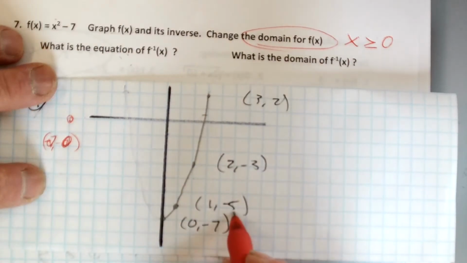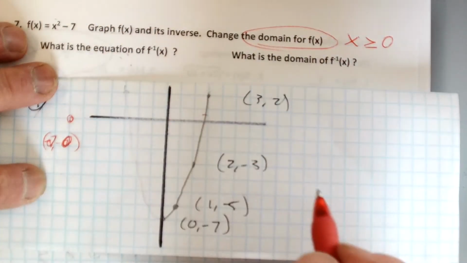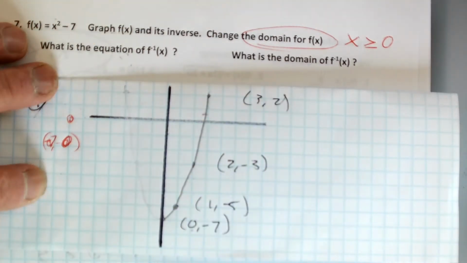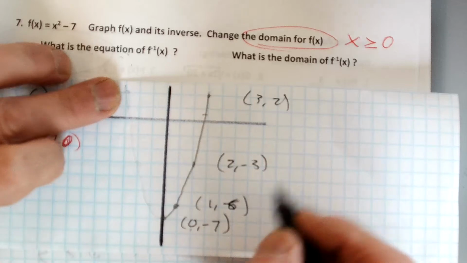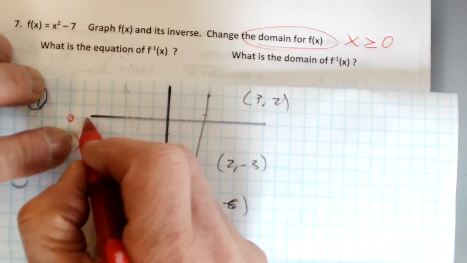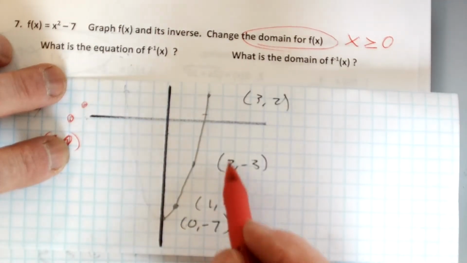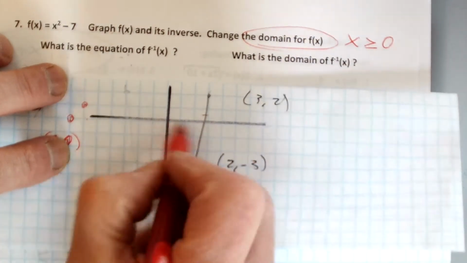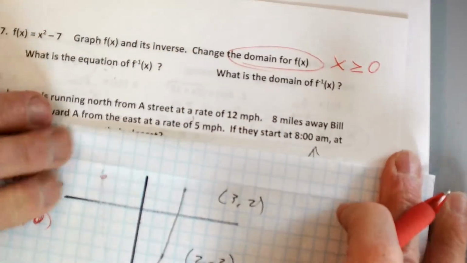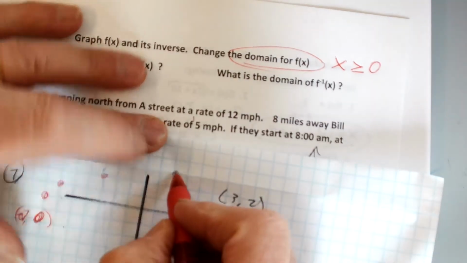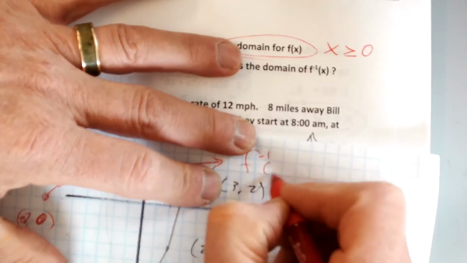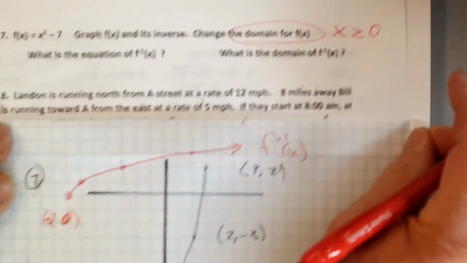And then negative 5, 1. My goodness, you guys, must be early morning for me. 1, 2, 3, 4, 5, 6, 1. There we go. And then I've got a 2, negative 3, which would be a negative 3, 2, and then I'd have a 2, 3, and here's my inverse graph. That's f inverse of x. All right, so far, so good.